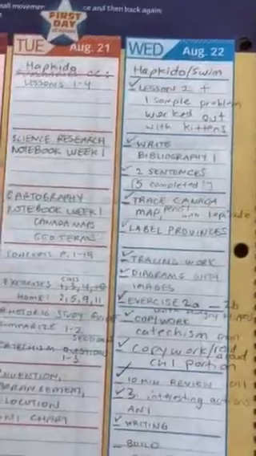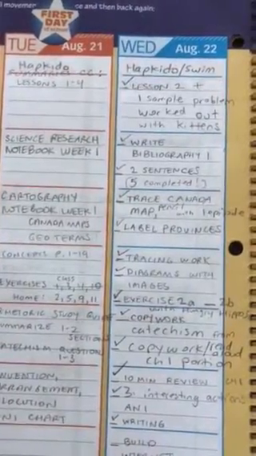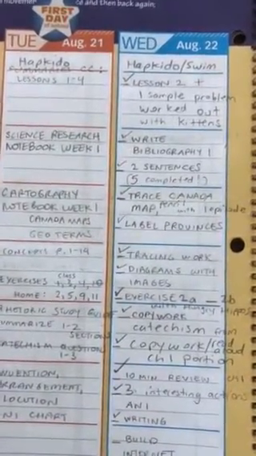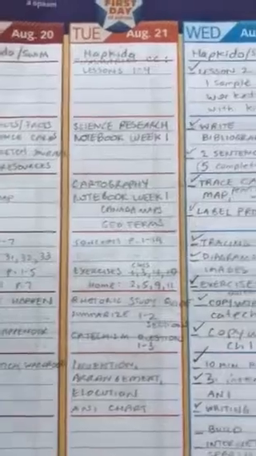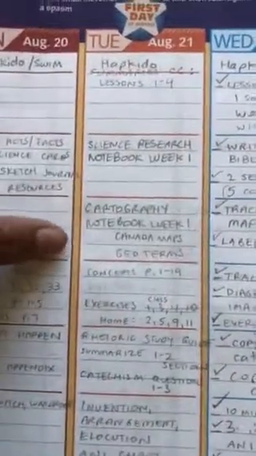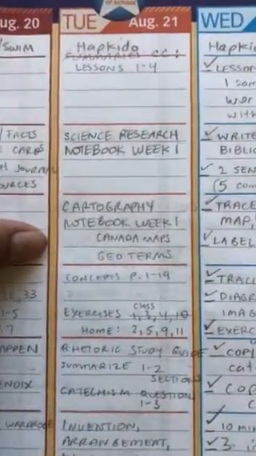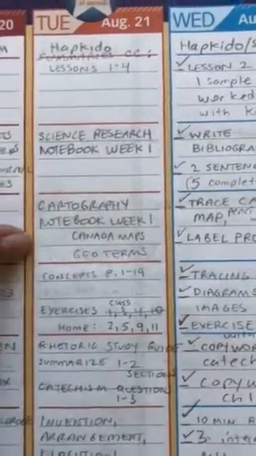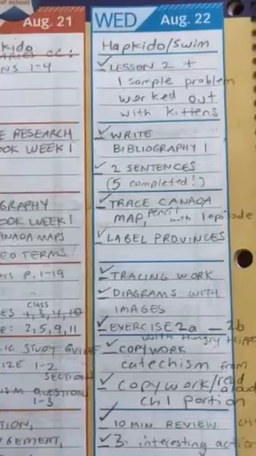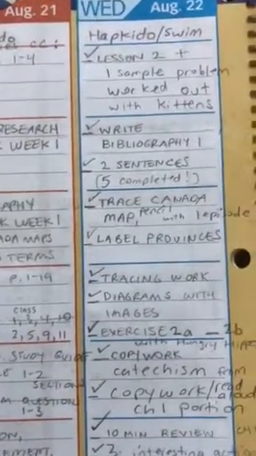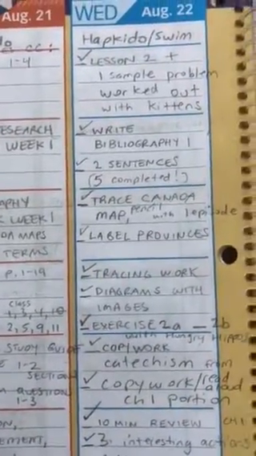Anything extra would be reading on the topic that I had him just go find something on the internet related to his topic, which was the sun. On social studies or cartography, the goal for the week was to do the 4 maps of Canada and the geoterms, 6 of them. So on Wednesday, he traced Canada with tracing paper, and then he labeled the provinces.